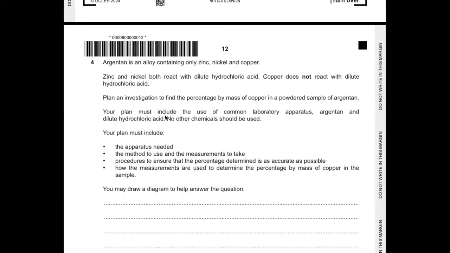Now, question number 4, designing based. Argentine is an alloy containing only zinc, nickel, and copper. Zinc and nickel both react with dilute hydrochloric acid. Copper does not react with dilute hydrochloric acid. Plan an investigation to find the percentage by mass of copper in the powdered sample of Argentine. Your plan must include the use of a common laboratory apparatus, Argentine, and the dilute hydrochloric acid. No other chemicals should be used.